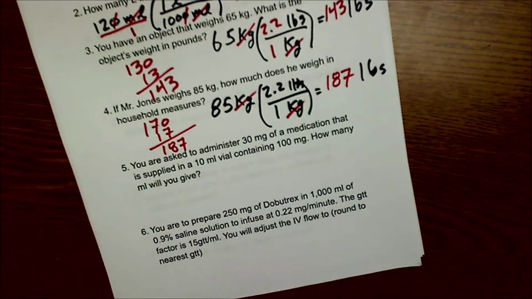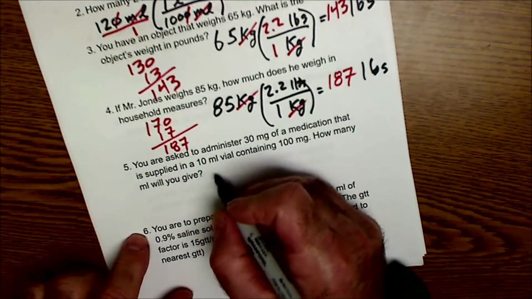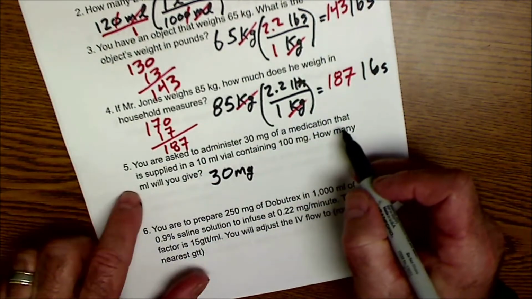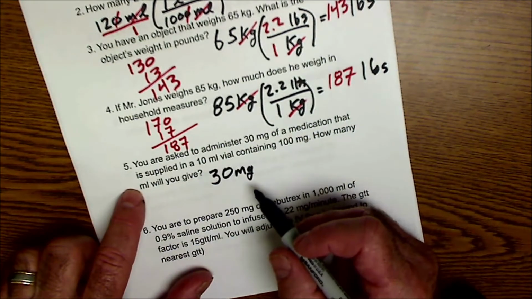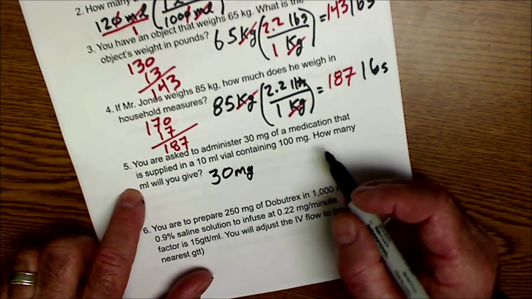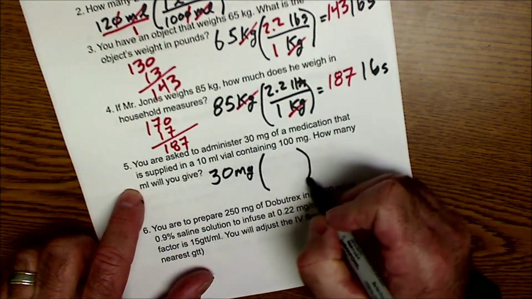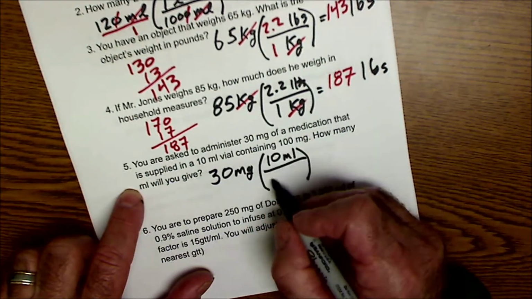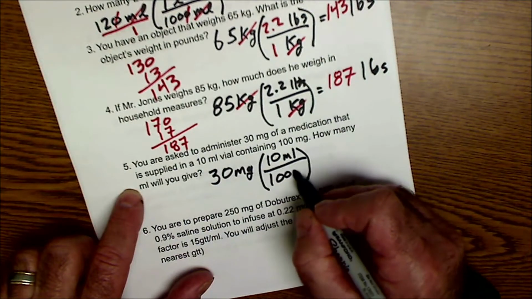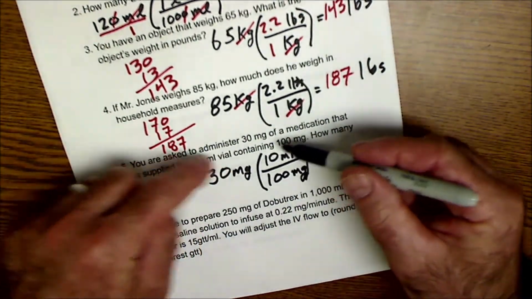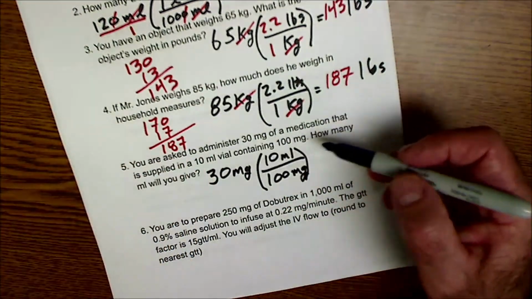All right, next, number 5, you are asked to administer 30 milligrams, so I'm going to write that down, 30 milligrams of a medication that is supplied in a 10 milliliter vial containing 100 milligrams. So I'm going to multiply that by 10 milliliters over 100 milligrams. These are different units but the same container.